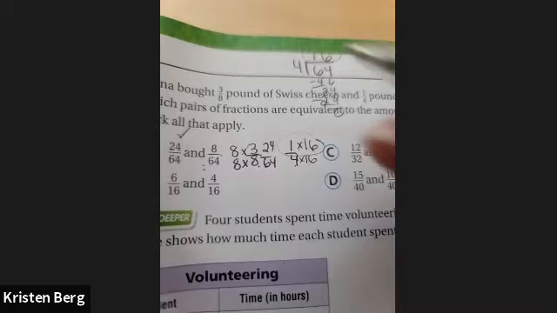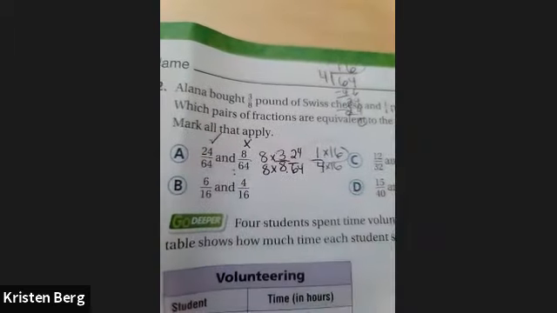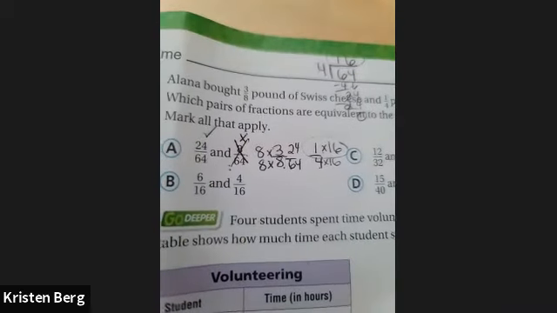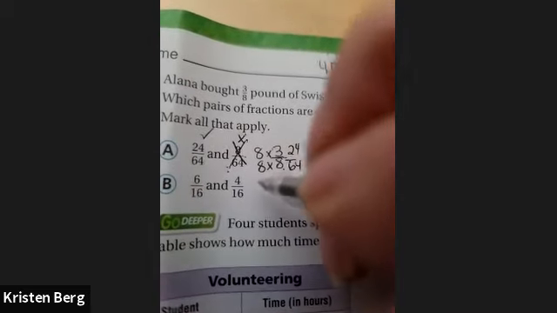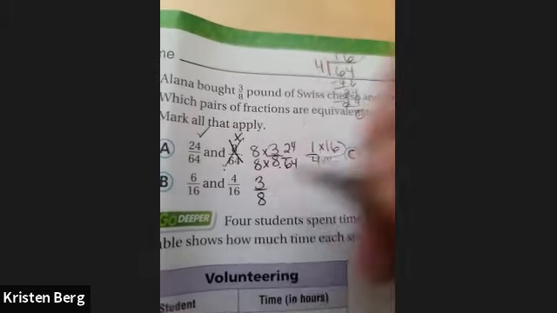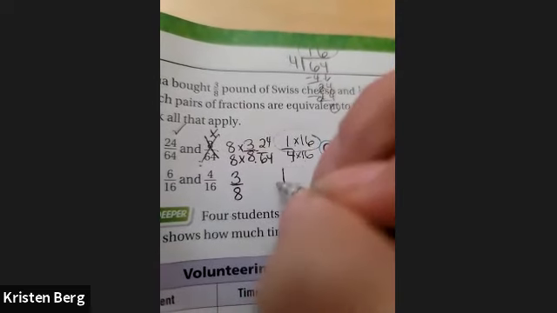And this is where it is not going to work. So therefore, this is not a true statement because of this one right here. Now, let's change it to 16ths to see if this is true.